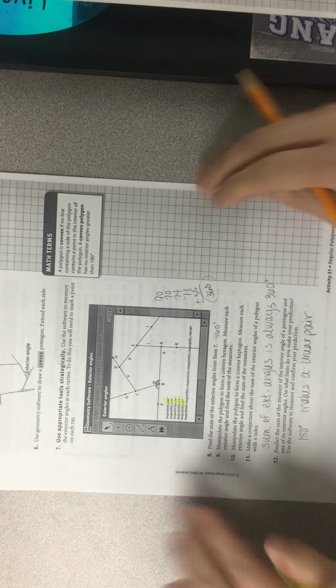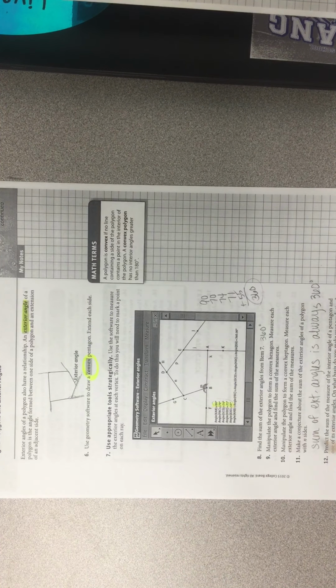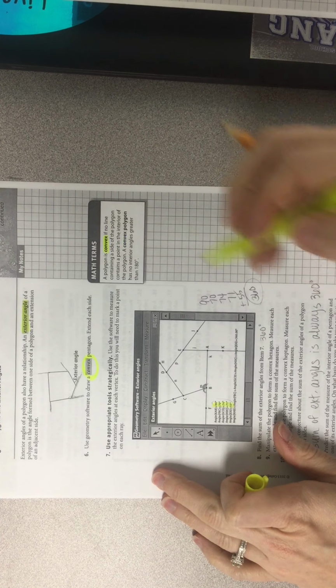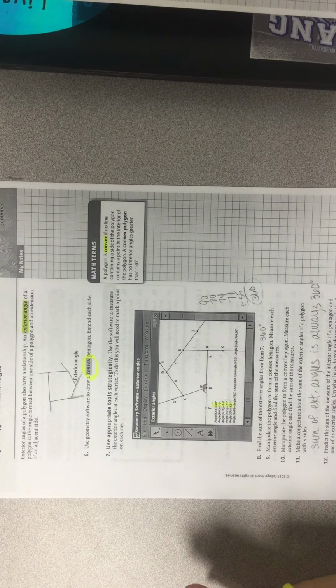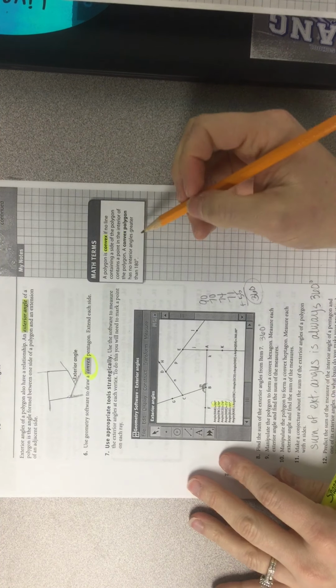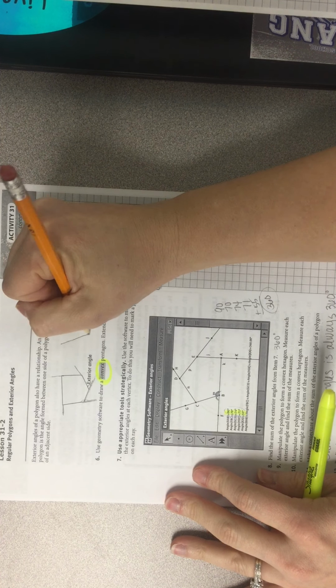Now up above on this page, there was one little piece of vocabulary that I want to draw your attention to, and that is the word convex. A convex polygon is a polygon where no line containing a side contains a point in the interior of the polygon. It's really confusing the way they've given you the definition, so let me show you what a non-convex polygon would look like.